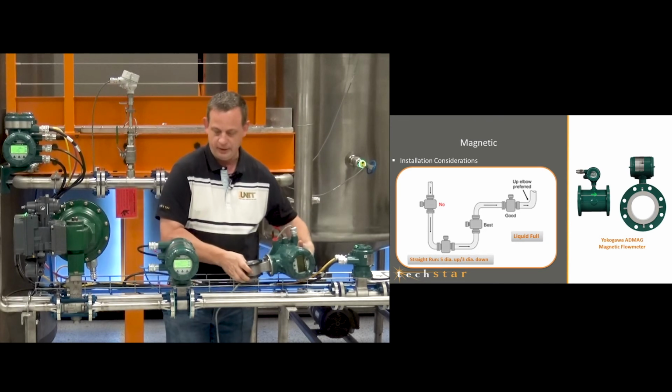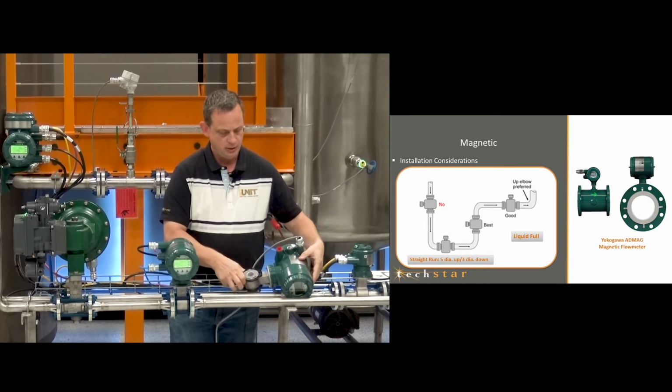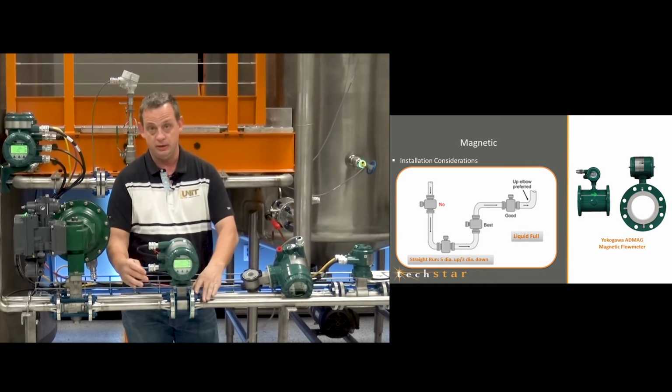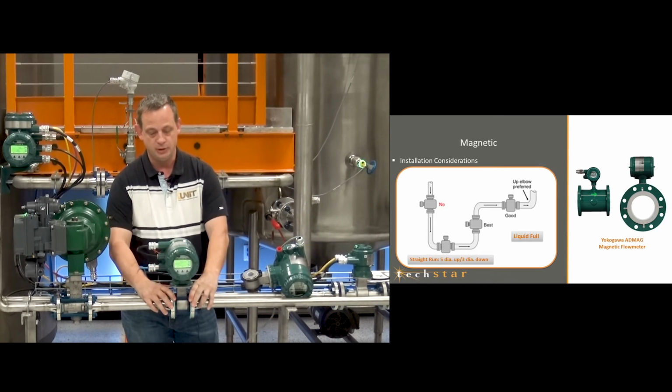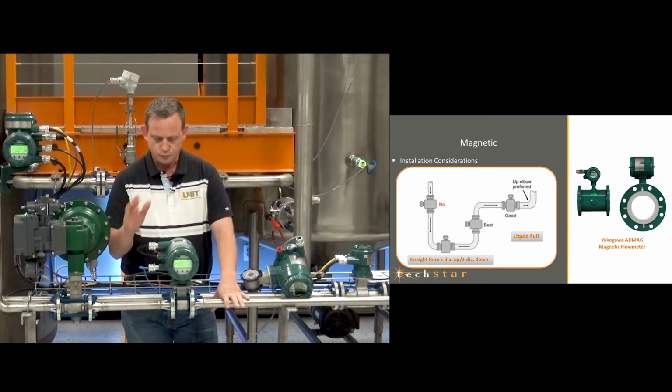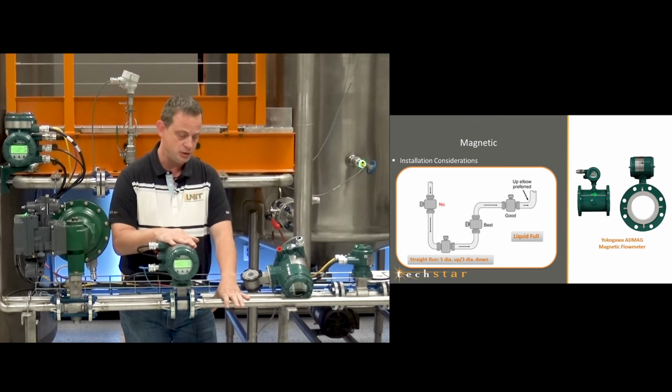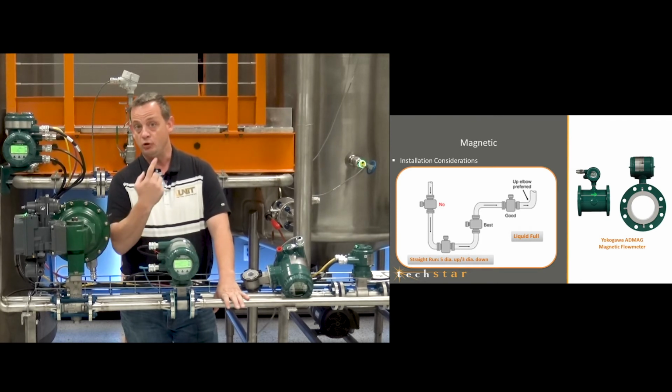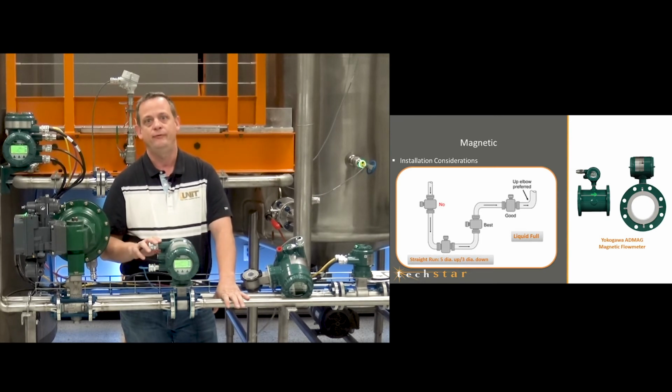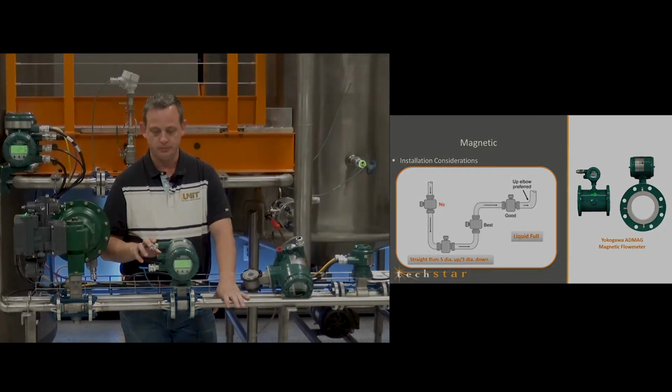And then when you're doing the flange style, you just want to make sure that you get it installed in a way that it's centered on the pipe as best you can. This is for liquid applications. Horizontal mounting is good. Vertical mounting with flow going up is also good, because we have to have a full pipe. Okay, so full pipe is very important.